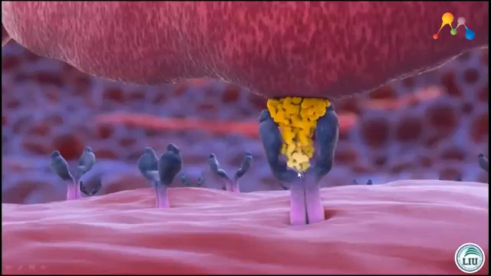And this is what happens when we are vaccinated. We maintain in our body what we call the memory cells, and these memory cells will serve for a later infection.